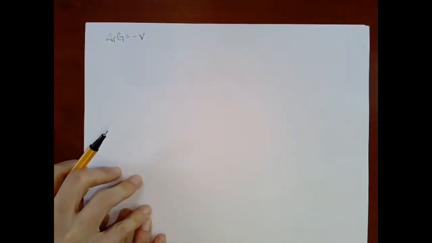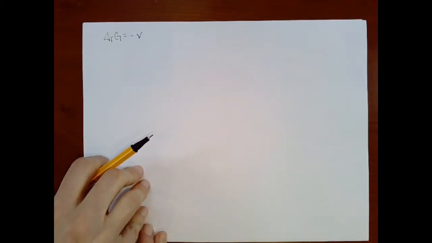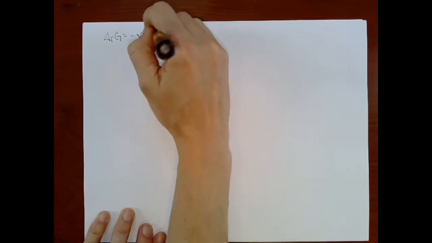The Gibbs energy of reaction is related to the voltage in a battery by the number of electrons that get transferred from one half reaction to the other half reaction. So in the example we just showed, it's 2 times Faraday's constant times what's called the cell potential.